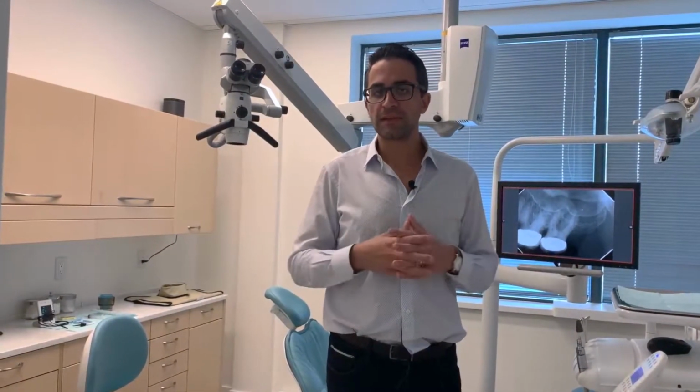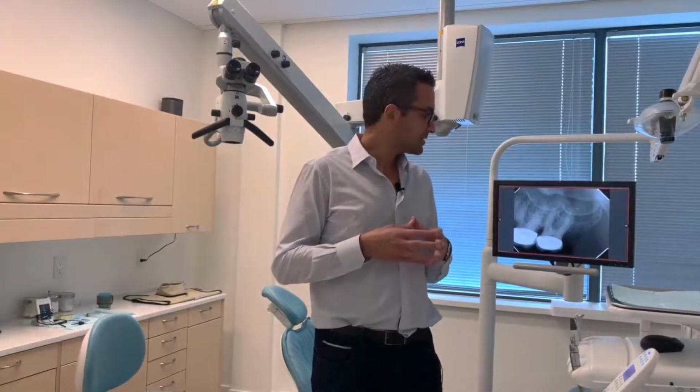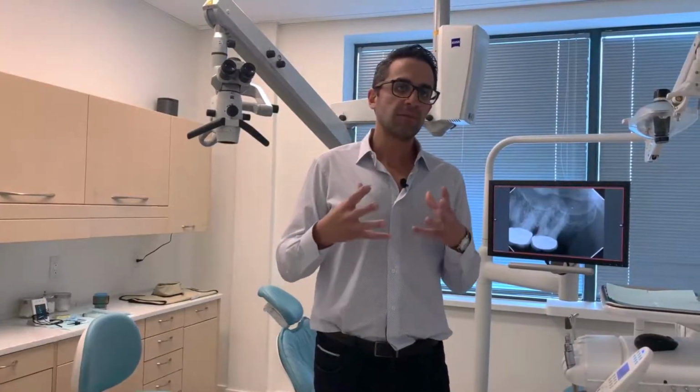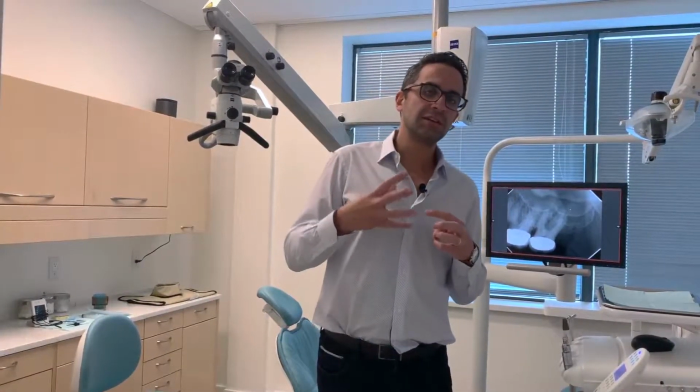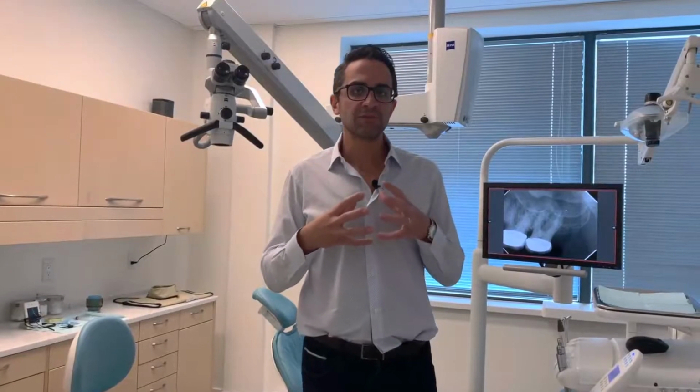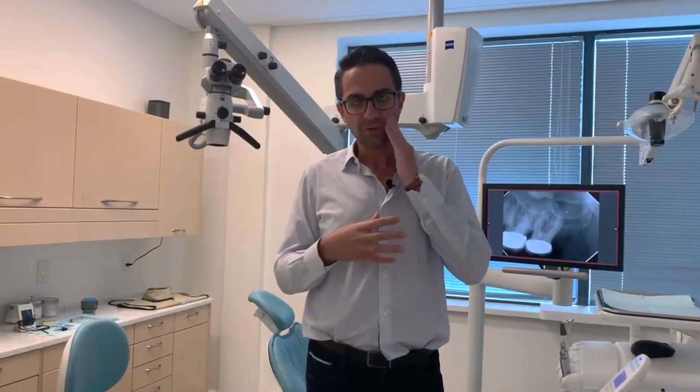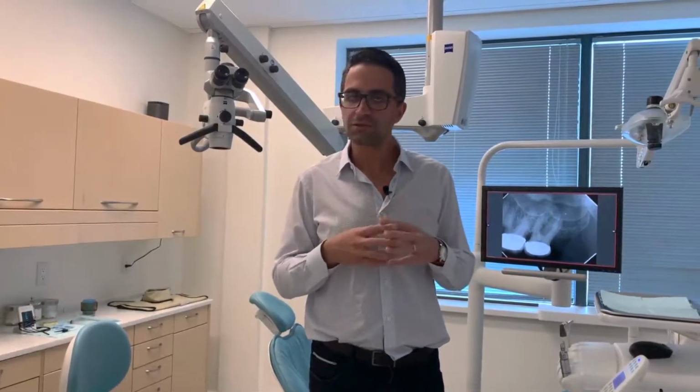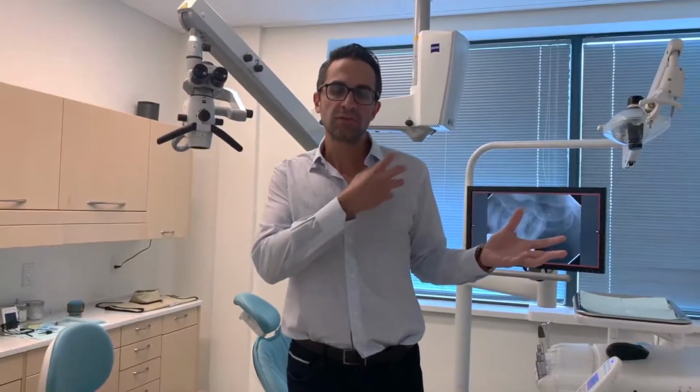So last week I got this gentleman into my clinic who told me, "Doctor, I have this pain in my upper jaw. It's hurting me, it's aching me. I don't know where it's coming from." He was pointing to his left-hand side, but he didn't know really if it's the back tooth or the one before the last tooth.